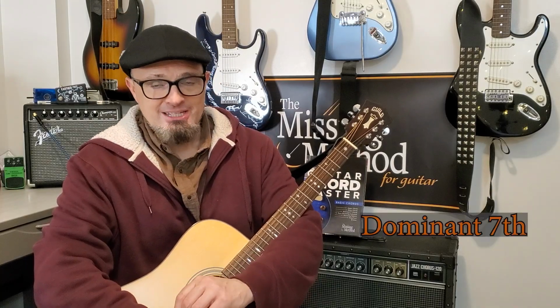Now there are 2 other triads that we're going to talk about briefly at the end of this, but let's go on to our 3rd most important chord that you'll find in all of music, and that is the dominant 7th chord. Now a dominant 7th chord is not a triad, it's a 4-note chord. It takes the major triad and adds a note to it to make it sound a little bit more unstable. And that note is 7 notes away from the name of the chord.